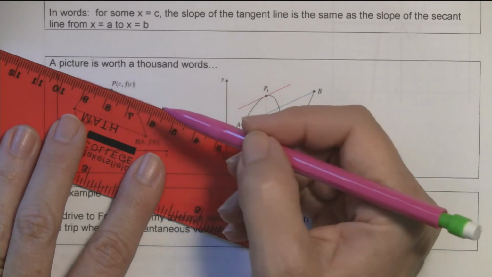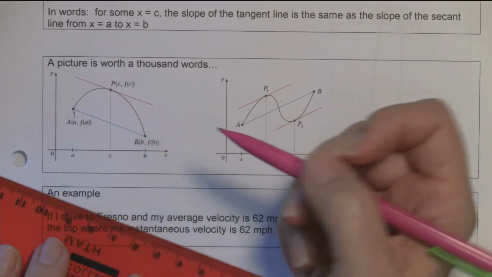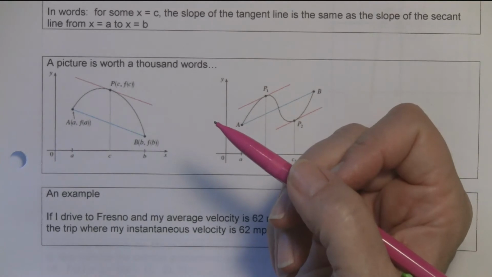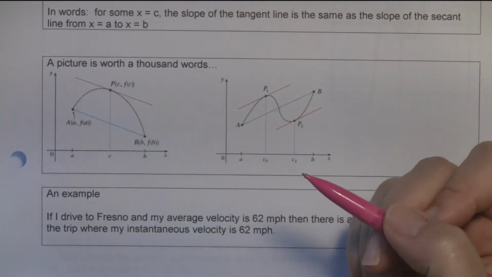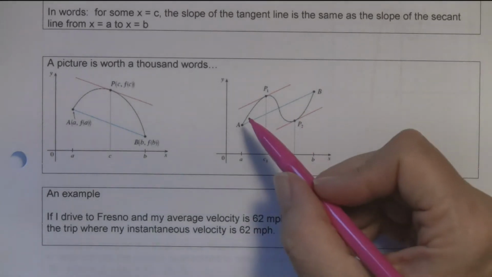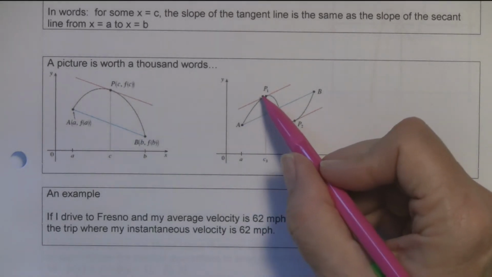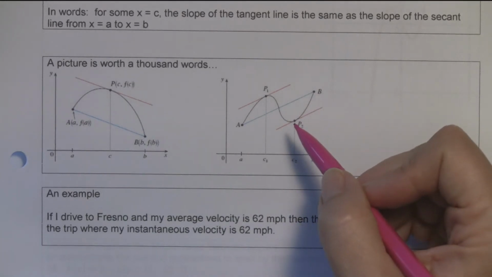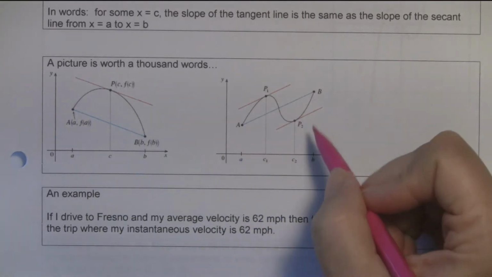And so they're saying somewhere in between A and B, there's a place, C, where the slope of the tangent line is the same as the slope of the secant line. And there could be more than one place. And so here is another one where it's continuous on A to B, a closed interval. And so here's from A to B.